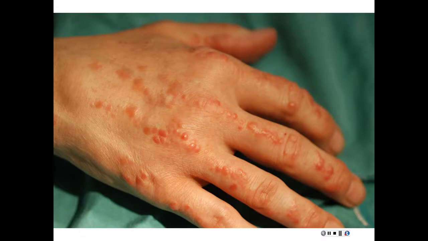I see. And what might account for that merging in a linear fashion? What phenomenon? Maybe isomorphic, like there was a scratch there and you have some Koebnerization. Yeah. So flat top papules, and it looks like they have some tendency to Koebnerize.